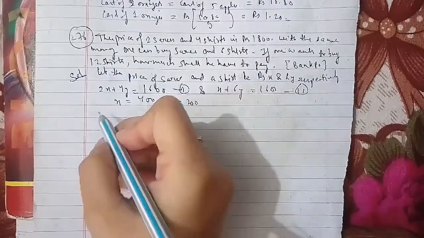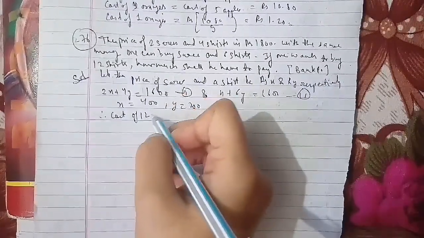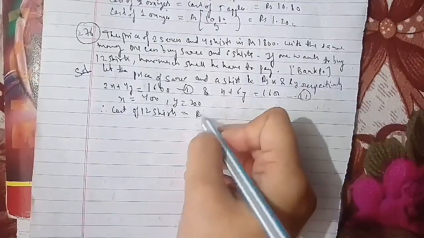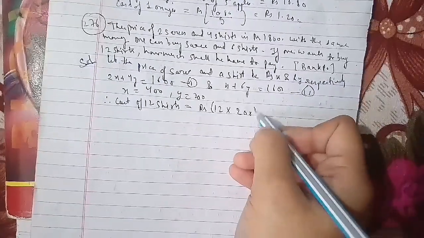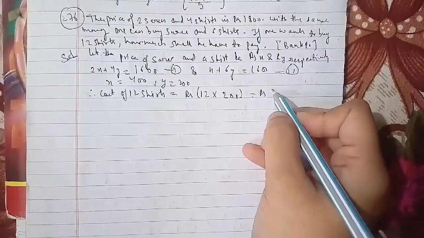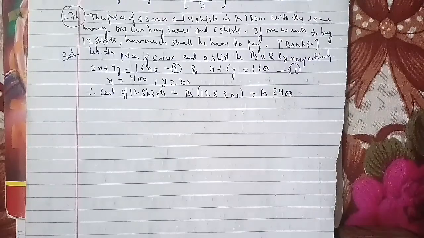So cost of 12 shirts equals rupees 12 into 200, and that is rupees 2400 here. That will be the right answer for this question.